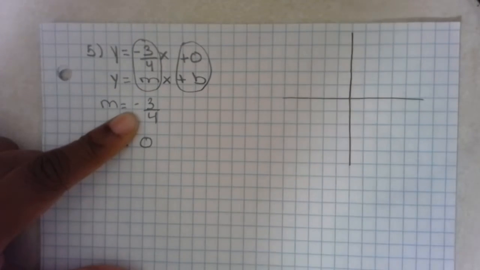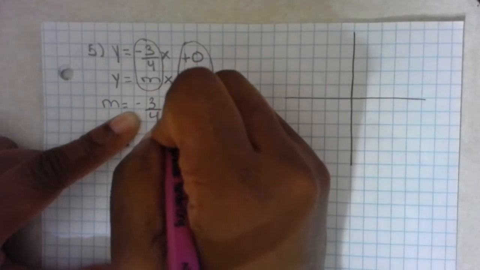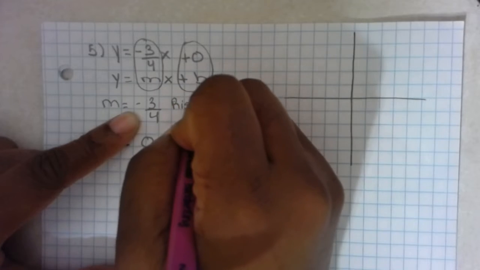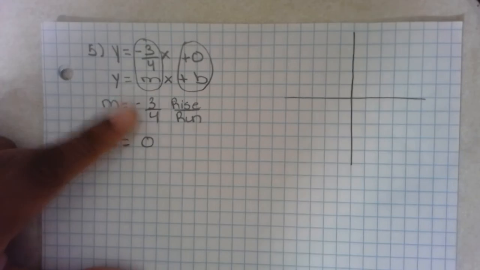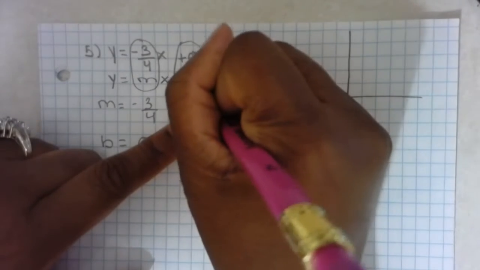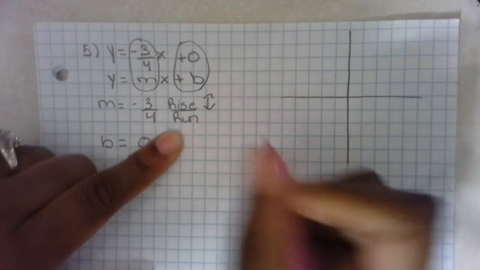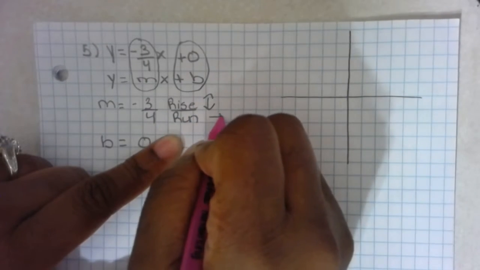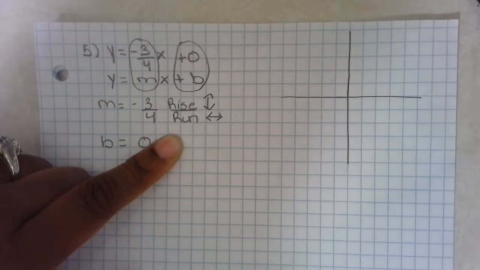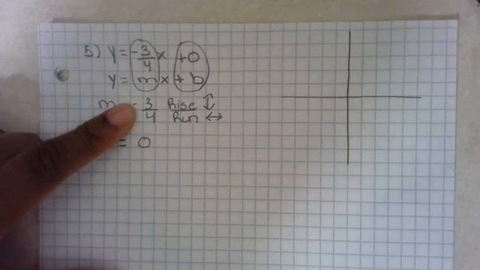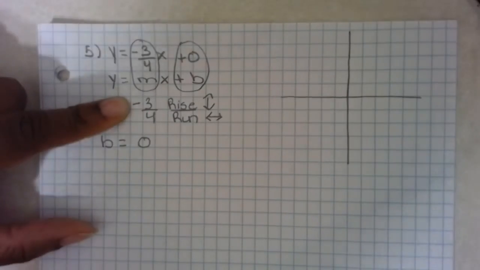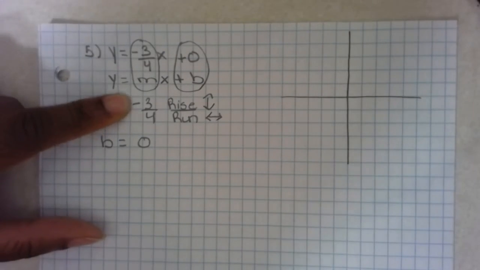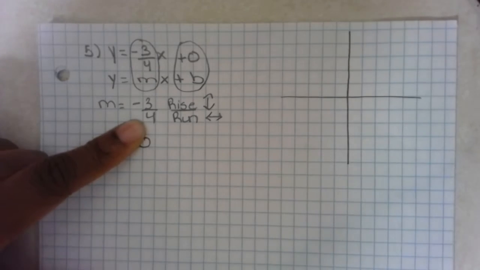Now, to graph your slope, you have to do rise over run. Remember, your negative tells you which direction to go. Rise, positive goes up, negative goes down. For run, positive goes to the right, negative goes to the left. So I'm going to assign my negative to the numerator. The negative sign can be on the numerator or the denominator.